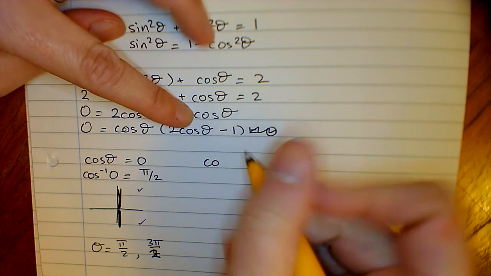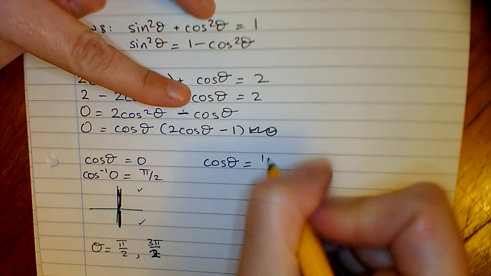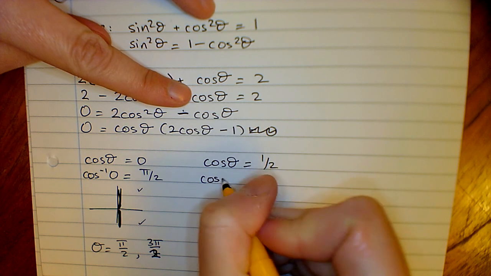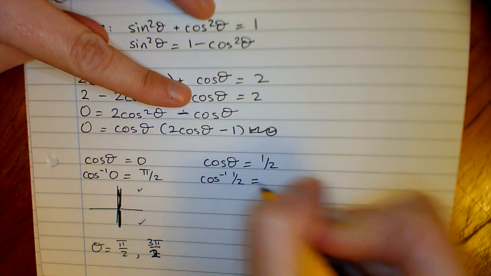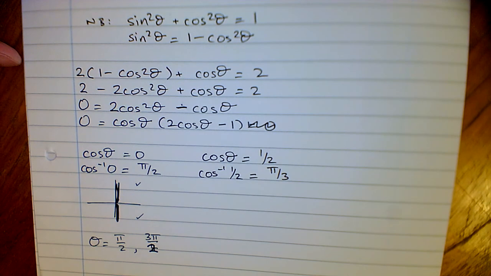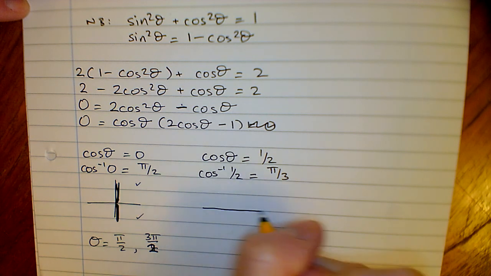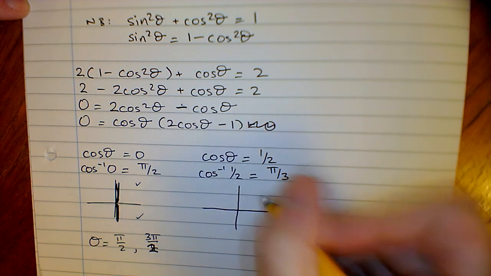And then looking at this one here, we'll have cos theta equals a half. Inverse cos of a half is pi over 3. And now your calculator, if it's in that math mode, should give you your answer as pi over 3. And if it gives it like that, keep that, it's your exact value instead of giving it to 3 significant figures.